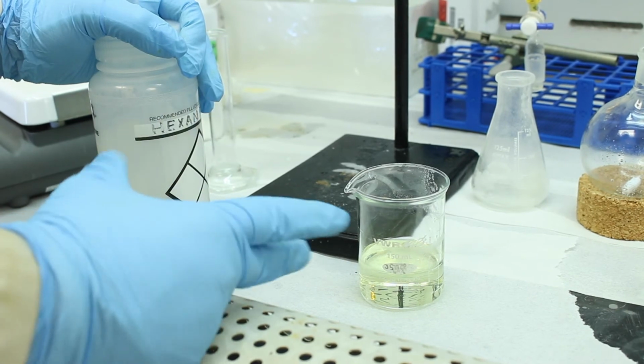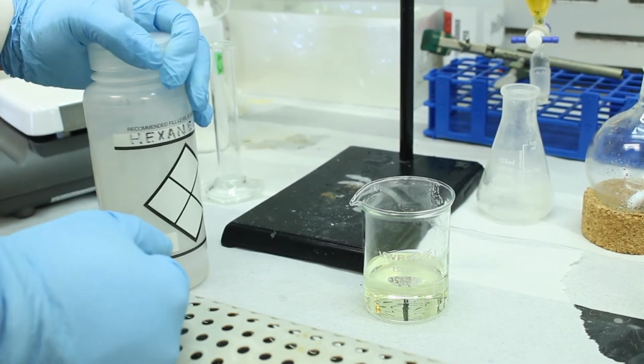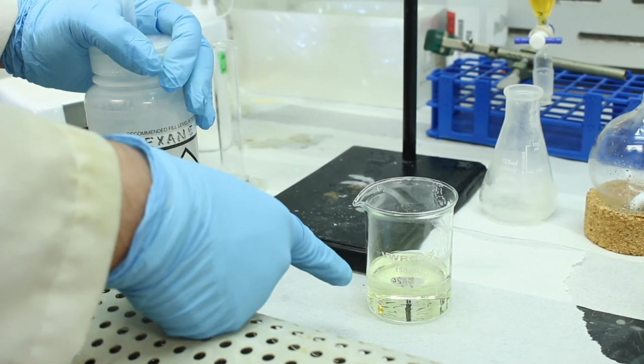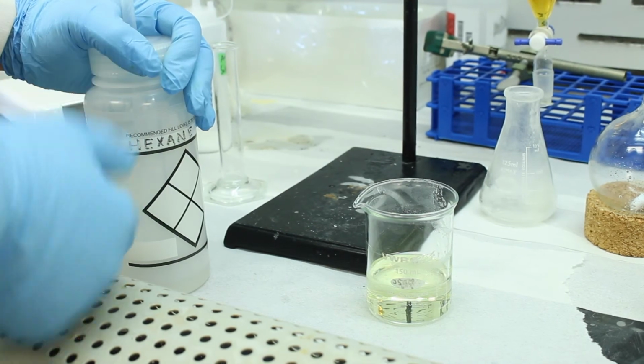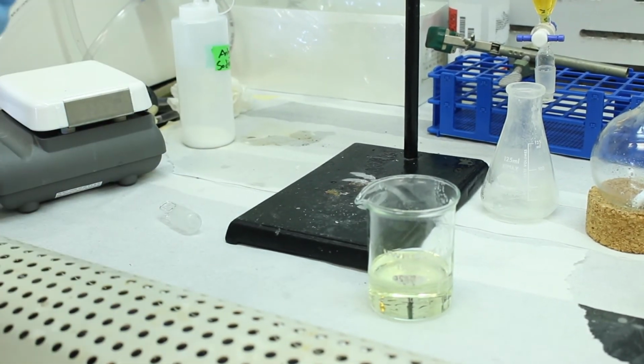One way to do it is to take the crude solid and wash it with the solvent that will get rid of the impurity, in this case hexane. But the other technique is you can simply make a mixture of the two solvents and then start to boil it down. So we're going to add about 10 mLs of hexane here.